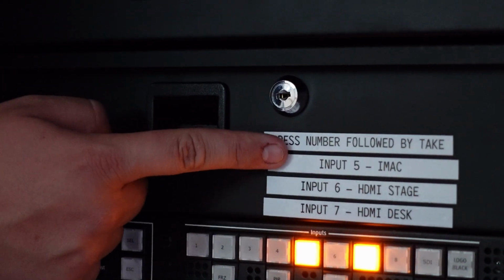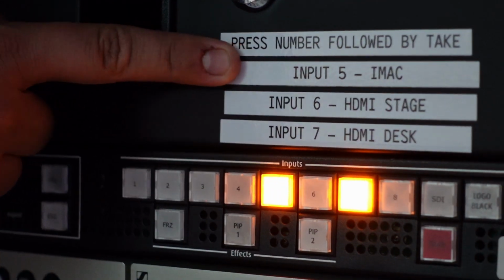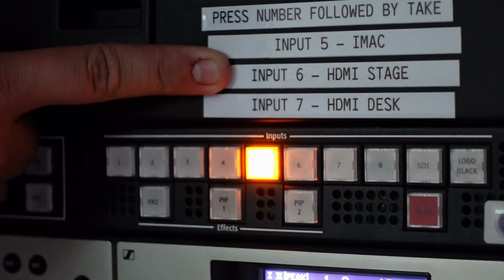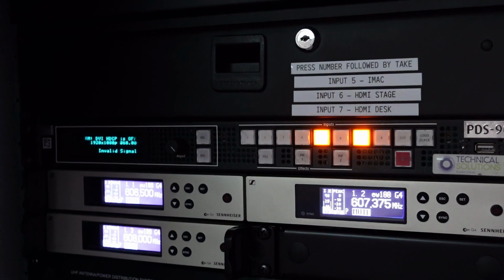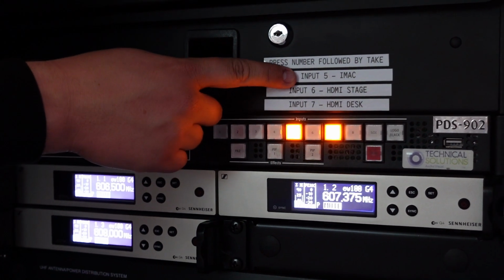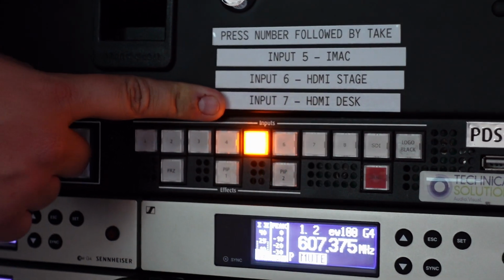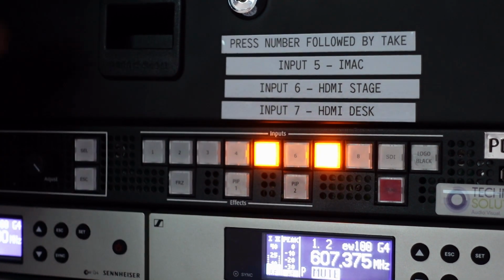Just above you can see we've labelled the inputs. So input 5 is the iMac on our production desk. Input 6 is our stage HDMI, and input 7 is our desk HDMI. So input 5 is permanently plugged into the iMac, but input 6 and 7 can be used if you need to use an additional computer or maybe a presenter's computer.